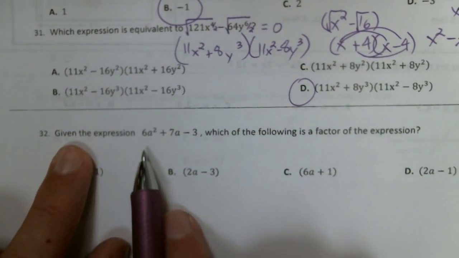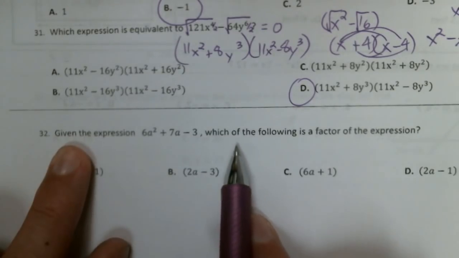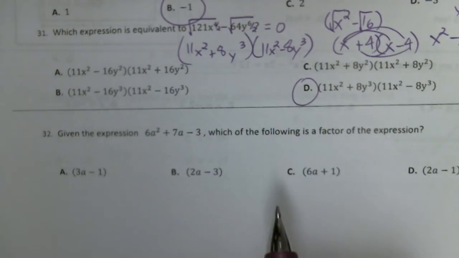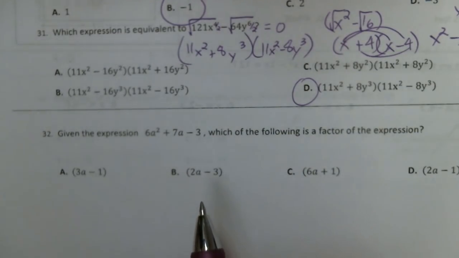Okay, 32. Given the expression 6a squared plus 7a minus 3, which of the following is a factor of the expression? Okay, and so this is a way, guys, that they have a way to ask these questions in a way that forces you to know how to factor these things.